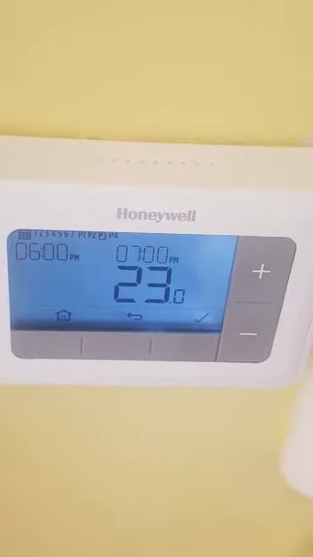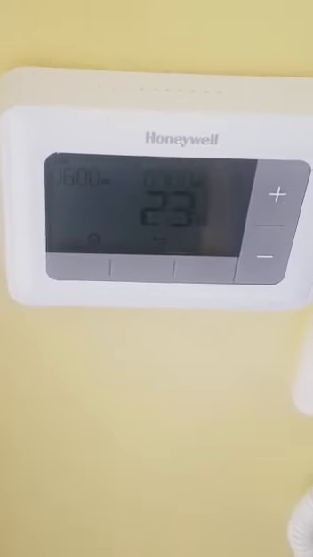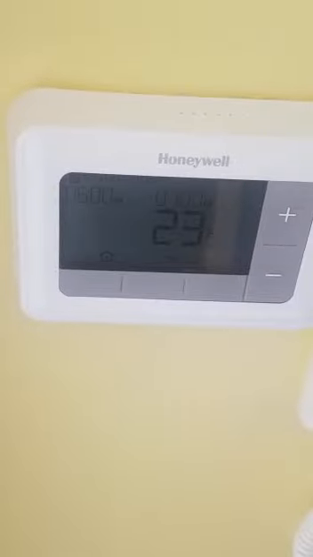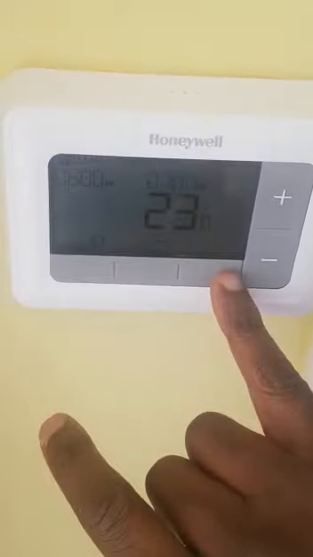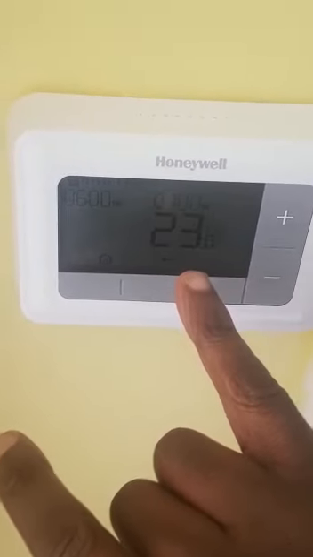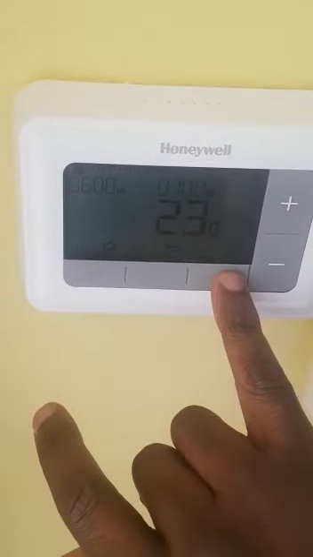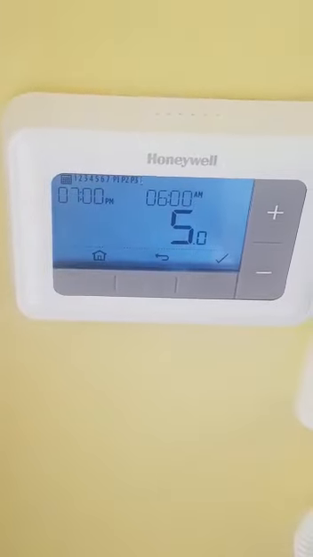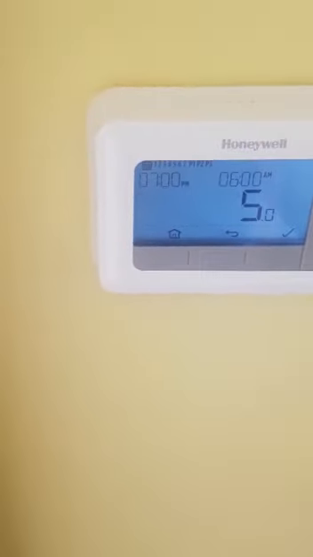Now, had we lowered this to 5 or anything below 23, you would be pressing the minus. It will only come on if the room temperature is below that 23. So at the moment it's 25. So in the evening, if it's 25, it wouldn't come on, because we're setting it to 23. Press the tick again, we're moving to the fourth program, which I guess is the late night program.